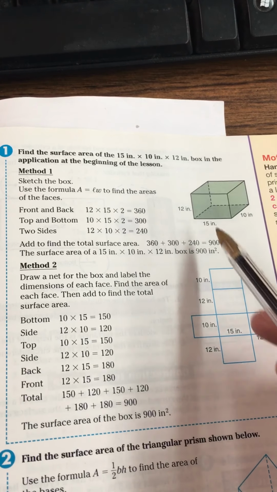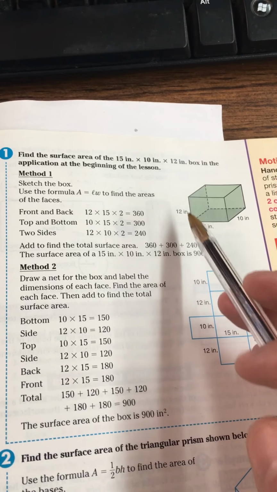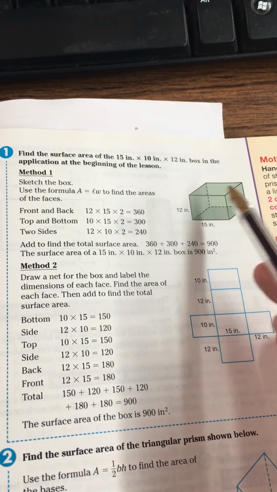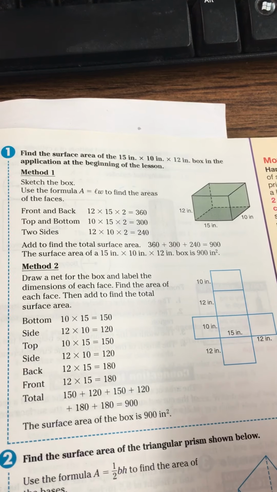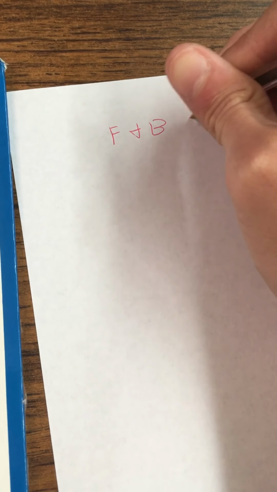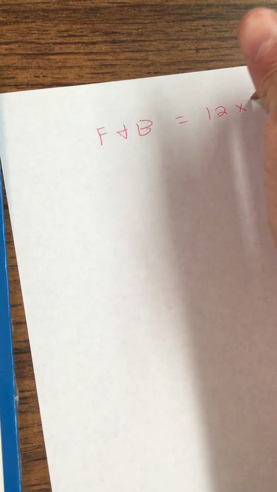But here's the thing. On a box, if this front is 12 by 15, the back is also 12 by 15. So the front and back equals 12 times 15.